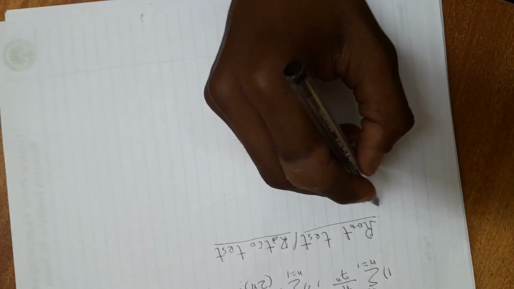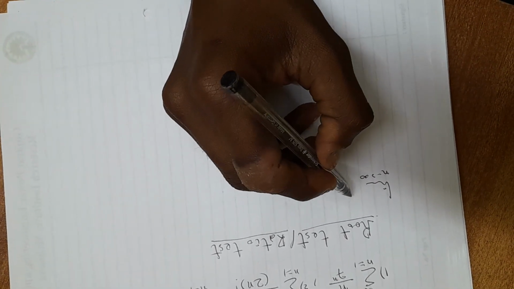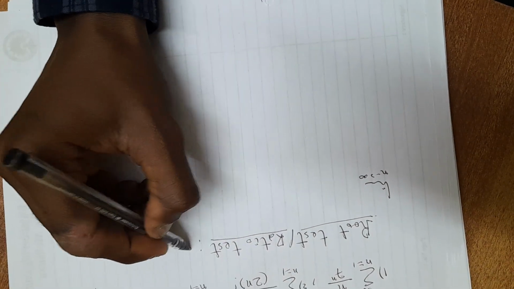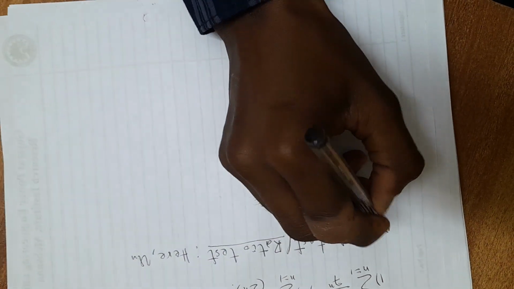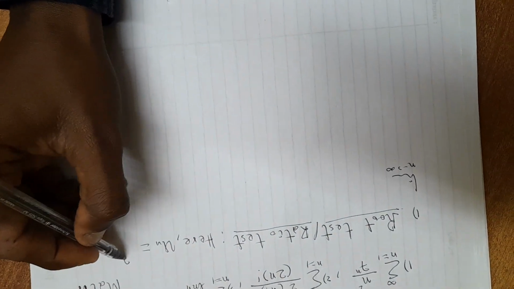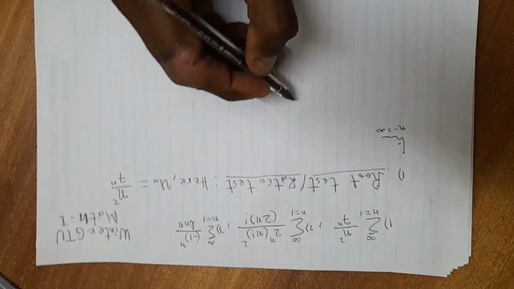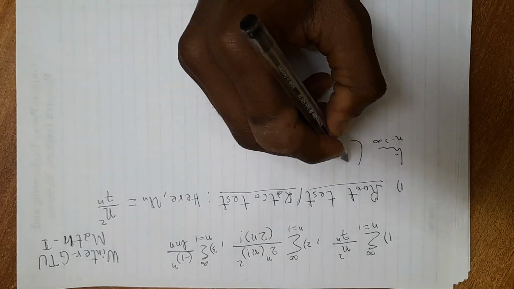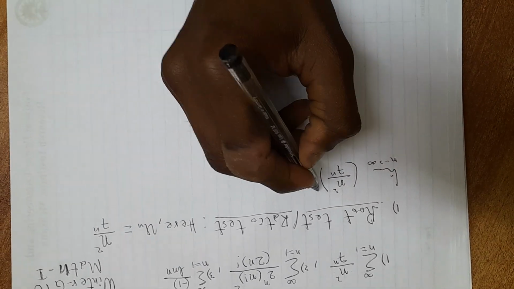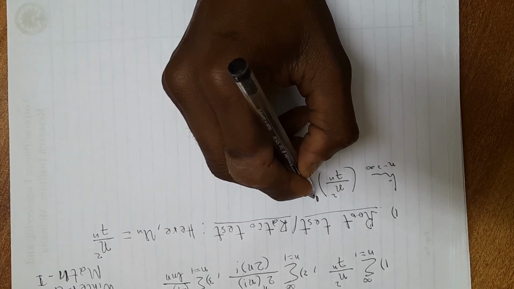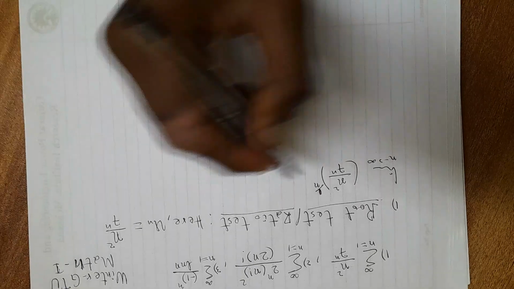See here, by root test, limit when n goes to infinity. The first thing I have to write is what is un for the first exercise. Un is n squared upon 7 to the power n. So I put here un, n squared and 7 to the power n, in the exponent 1 upon n, by root test.